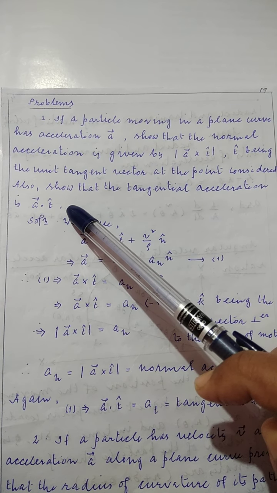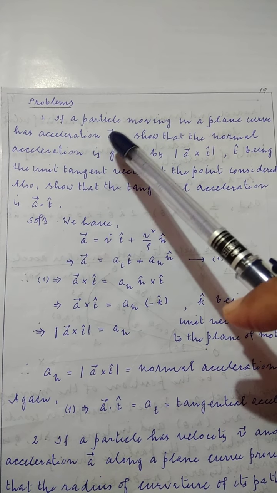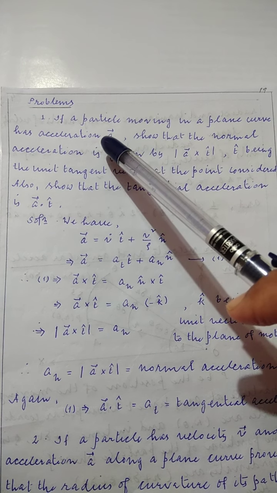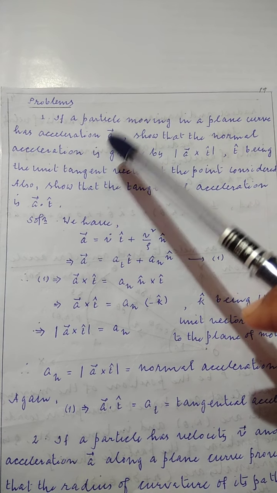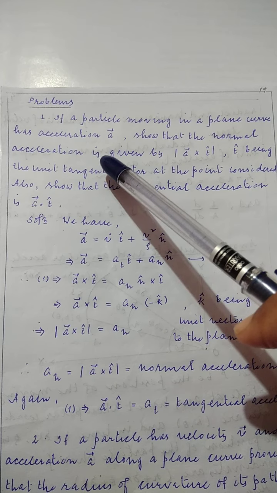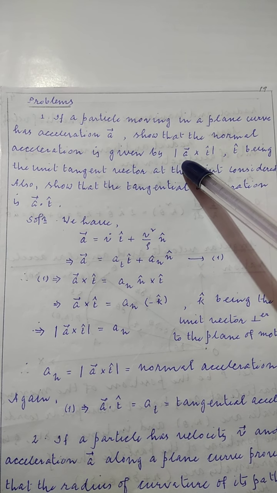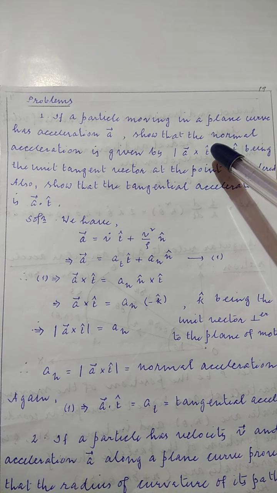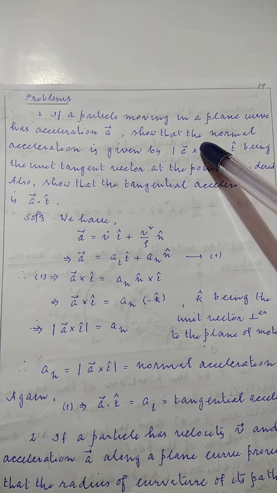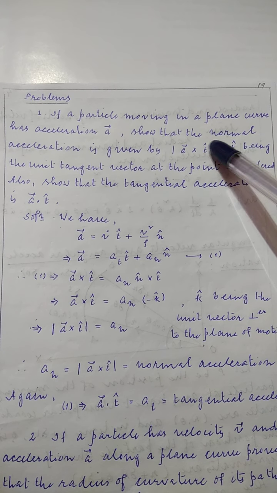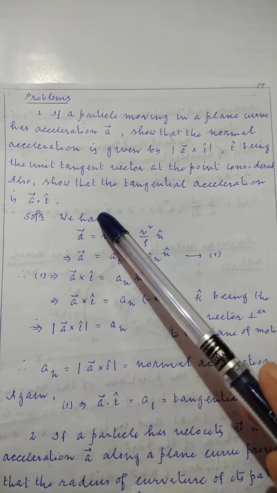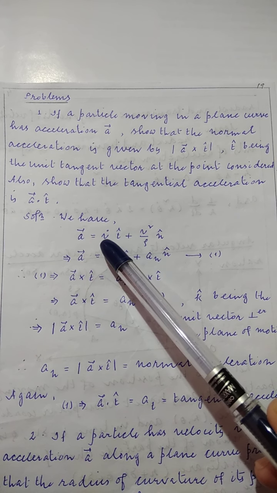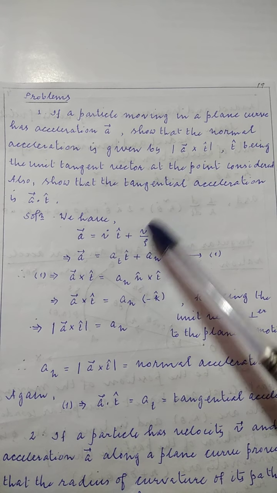So here acceleration is denoted by vector a, and we have to show that the normal component of acceleration is given by the magnitude of the cross product of vector a and t cap. In order to get this result, we have to take the help of the expression of acceleration. Acceleration we can write as v dot t cap plus v square by rho n cap.